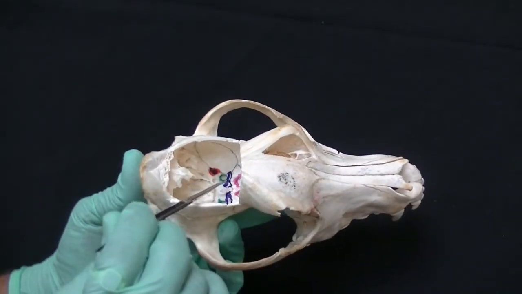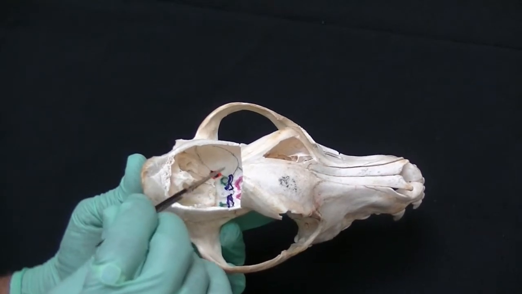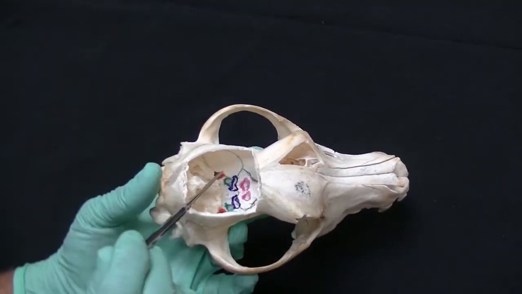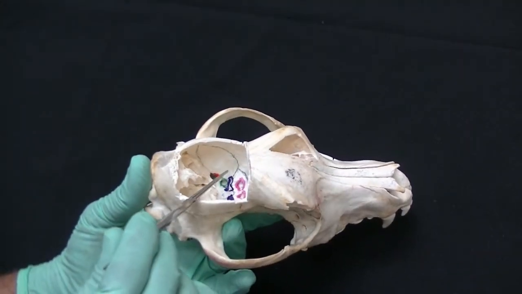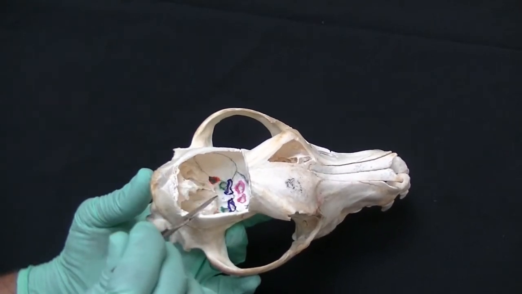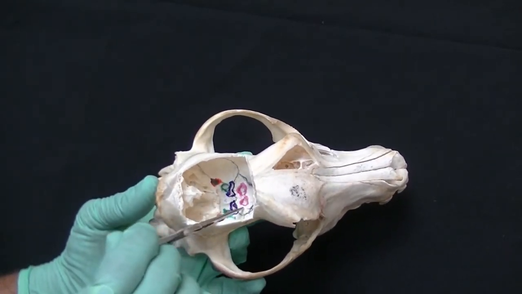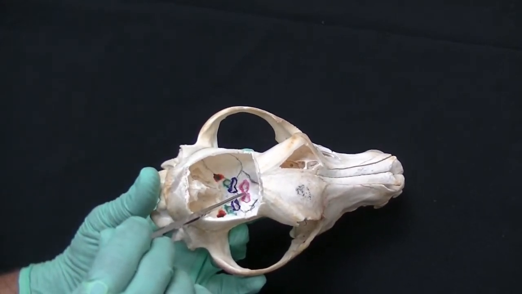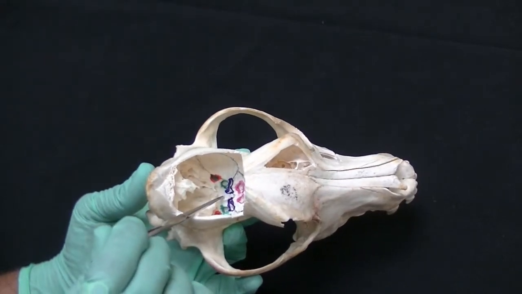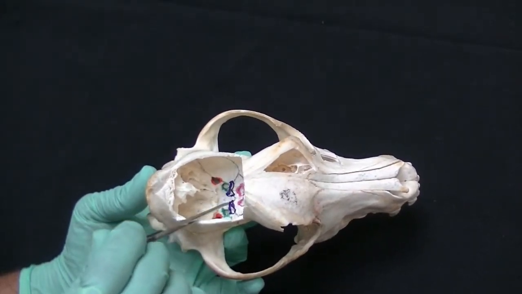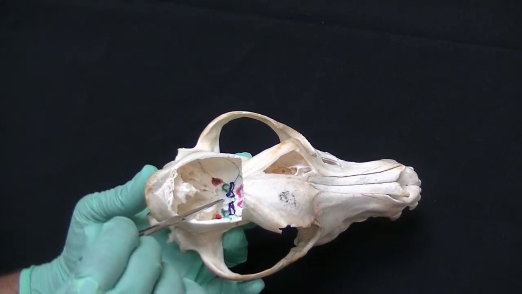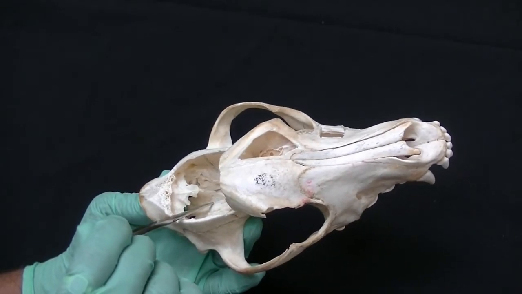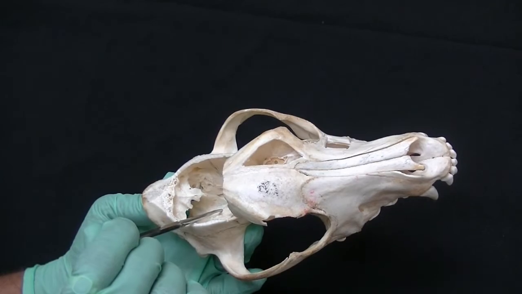Coming further backward, we can see the basisphenoid bone, which has wings expanded further on both sides. So from the inside of the cranium, we can see the presphenoid and basisphenoid. Here we can observe much more of the presphenoid bone as compared to what we saw from the ventral view. Okay, so these two bones are unpaired bones. They form the floor of the cranium. Behind the basisphenoid bone, we have the basioccipital bone, which is located more caudally.